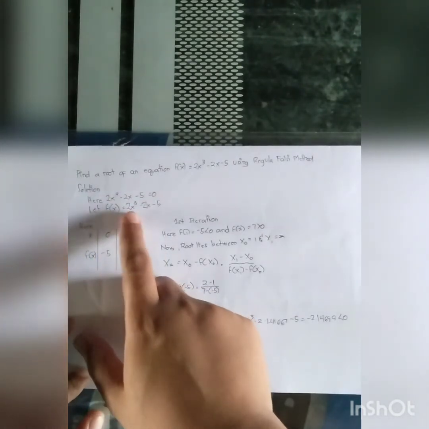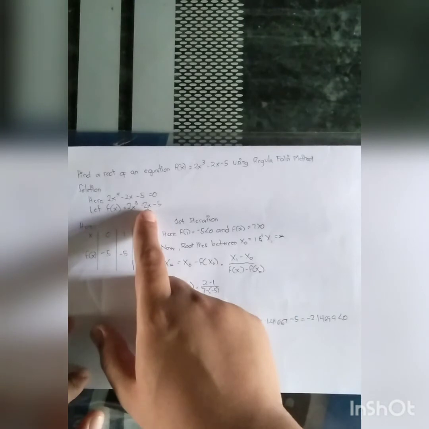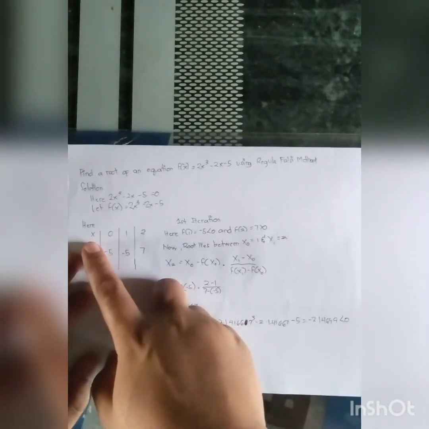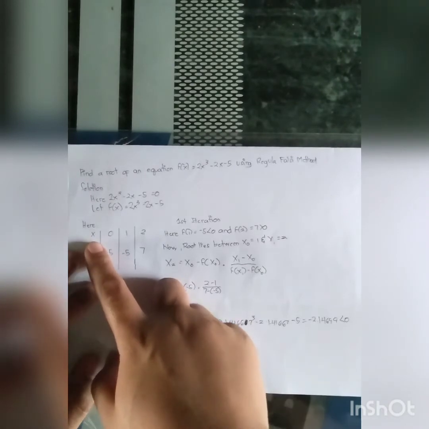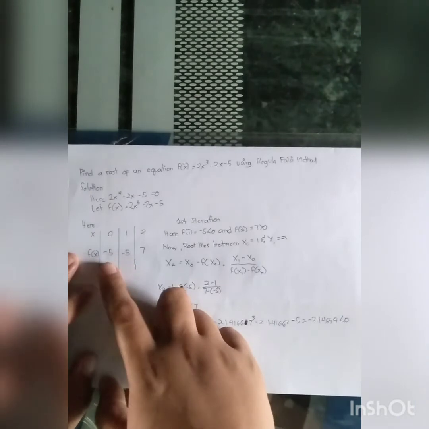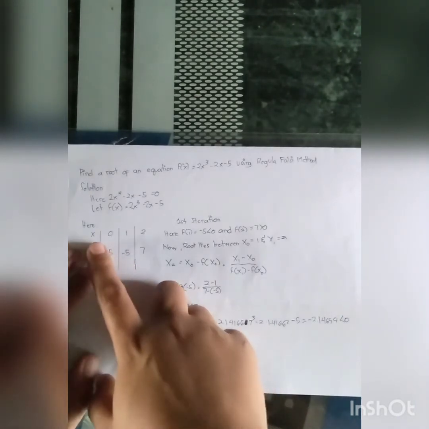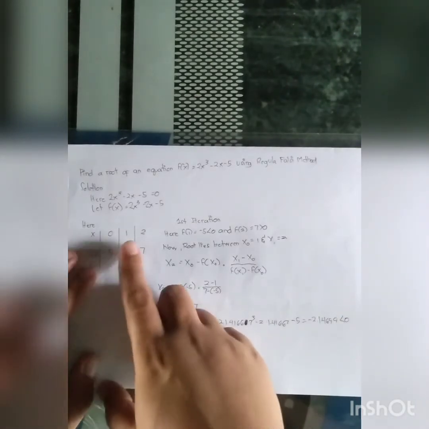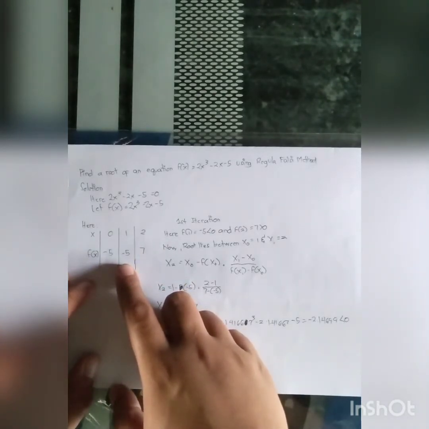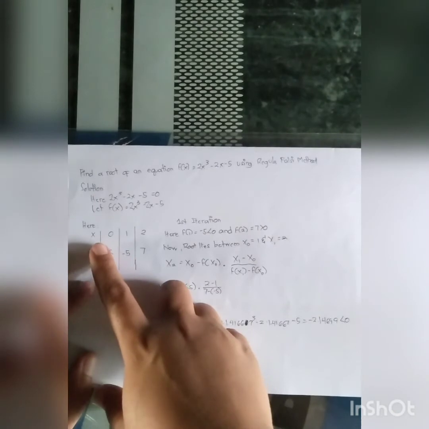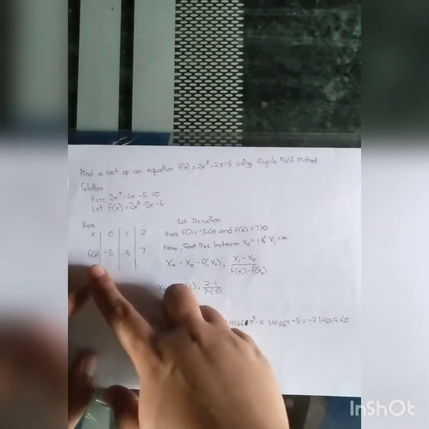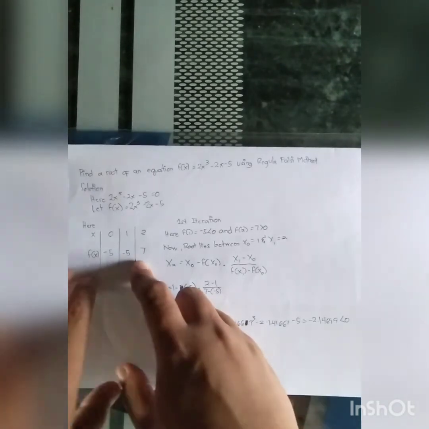Let f of x is equal to 2x cubed minus 2x minus 5. So here, if x is equal to 0, then f of x is equal to negative 5. While if x is equal to 1, f of x is also negative 5. And if x is equal to 2, f of x is equal to 7.